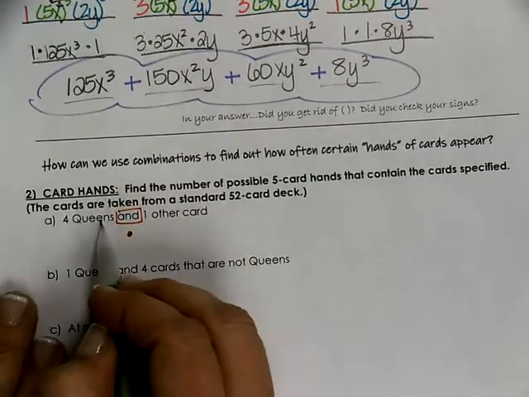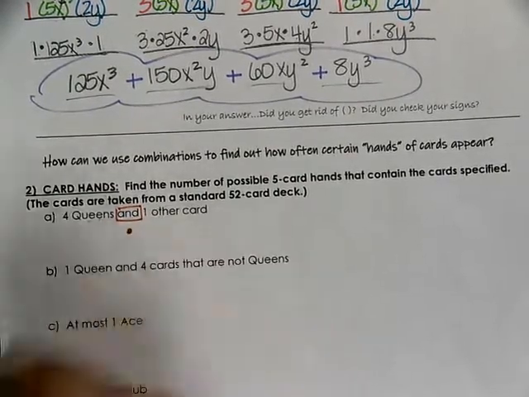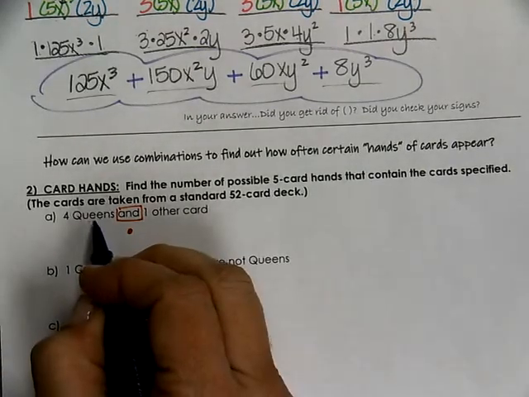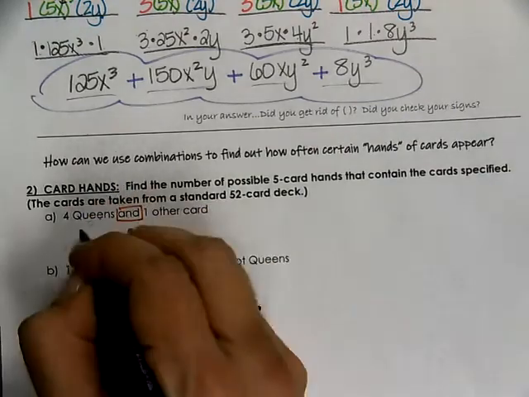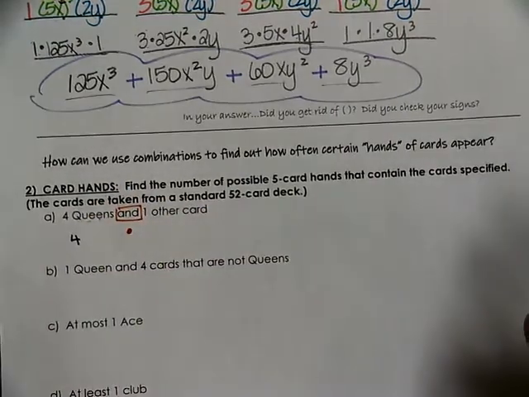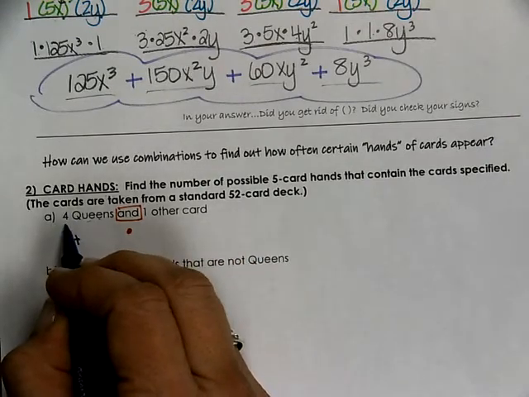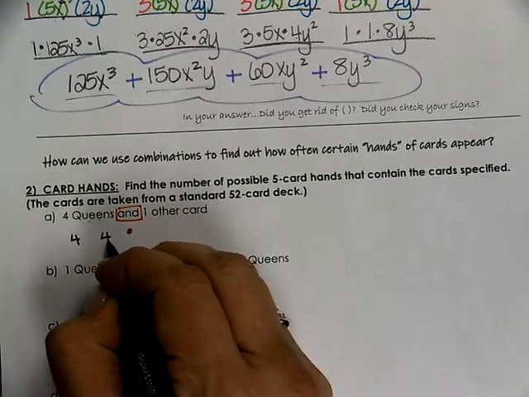And so we said that when there are these subgroups, we only consider the subgroups. So when it says 4 queens, what that means is that we're going to just think about how many queens there are total. How many queens are there total in the deck of cards? Well, there are 4. And how many do we want? Well, this says that we want 4 queens.